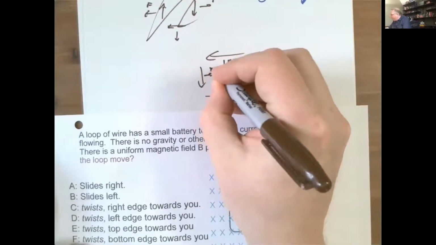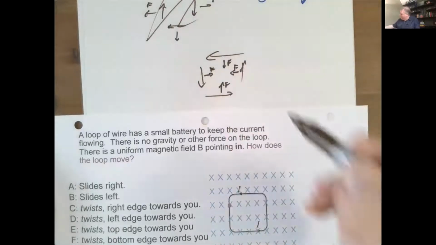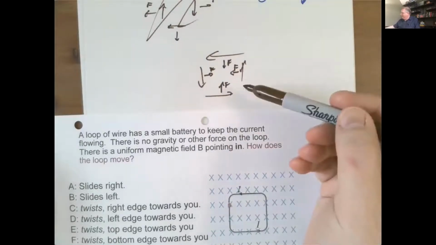I totally didn't see the arrow. My eyes are failing me. I don't have very good light in this room. So yeah, you're absolutely correct. Thank you, Aaron.